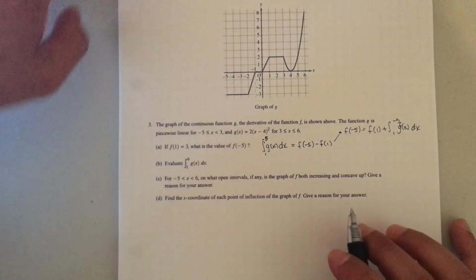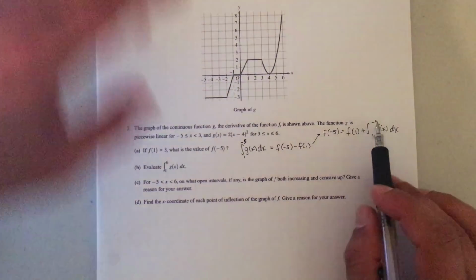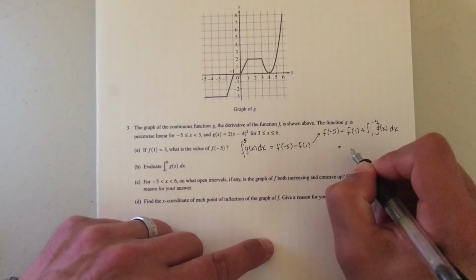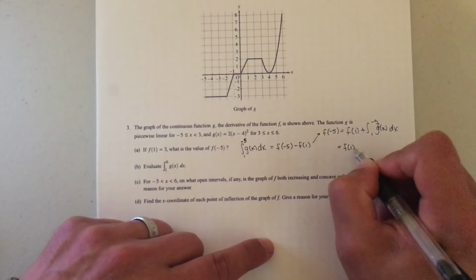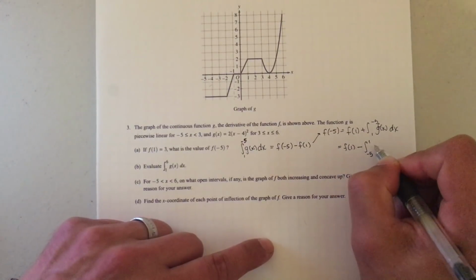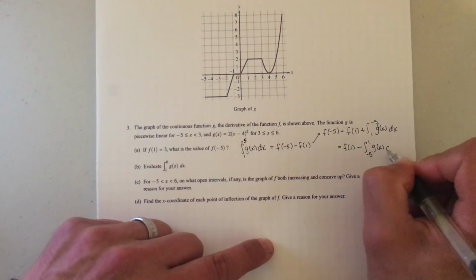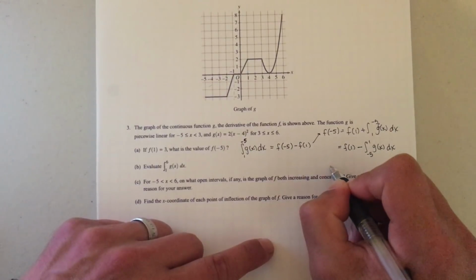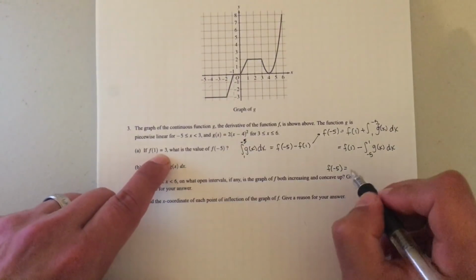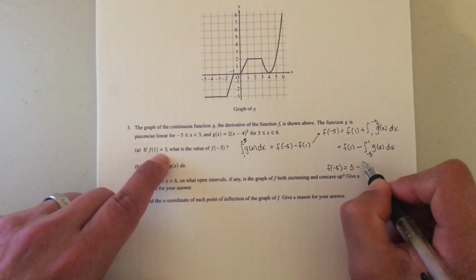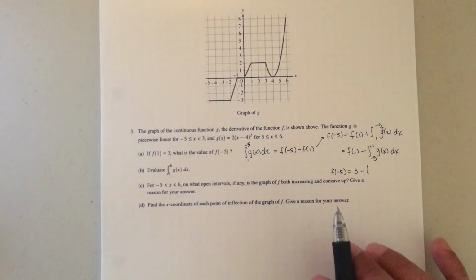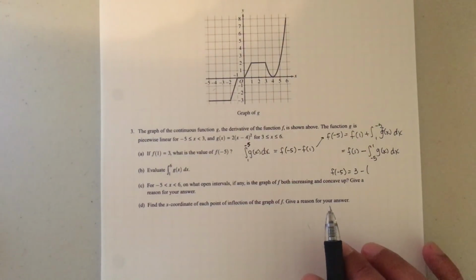Okay, there it is. The only problem is I always like to have the lower limit of integration at the bottom. So I'm going to put f of 1 minus, reverse the limits, the integral from -5 to 1 of g of x dx. All right, so let's see if I can fit it in here. F of -5, what's my initial condition? F of 1 is 3. Minus, let's see what we get here. Now from -5 to 1.